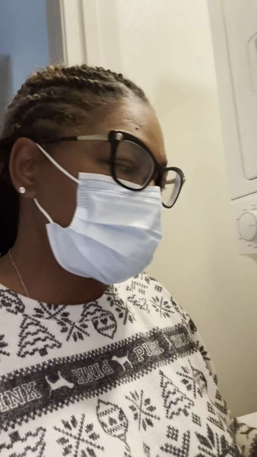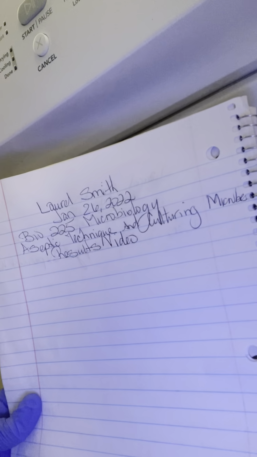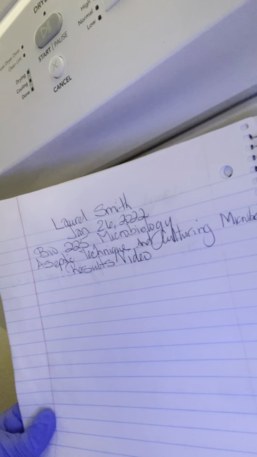I am taking microbiology. Today is January 26th, and I would like to go over my aseptic technique and culturing microbes results video. Here is my paper that has the information on it, and I'm in my laundry room for the results. The first thing we're going to do is take a look at the test tubes that I did.